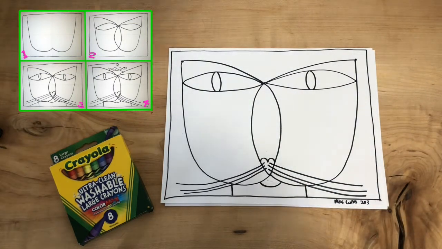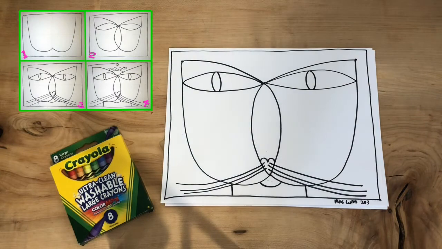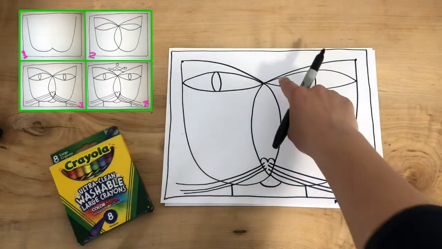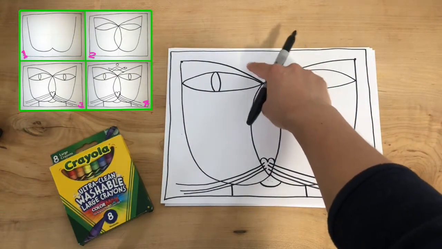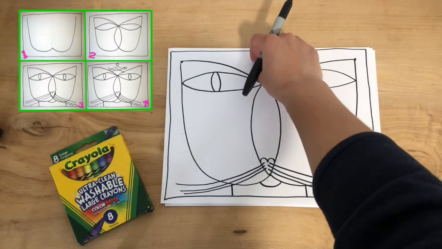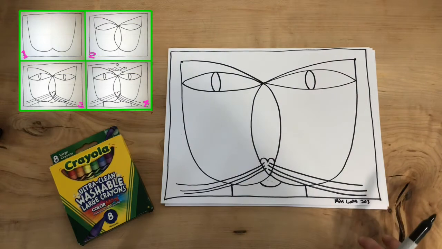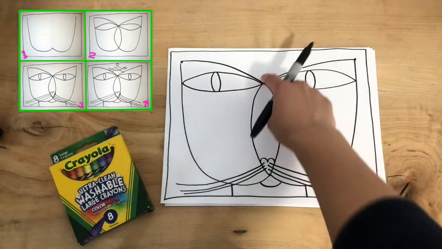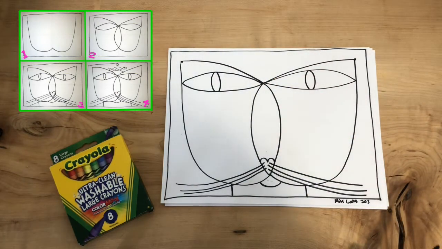Okay, and the next thing we're going to do is that infamous bird right up here, above the cat's head. So that's what Paul Klee did. And maybe this cat is thinking about that bird. Maybe it's on the cat's mind. So we are going to start that right now.